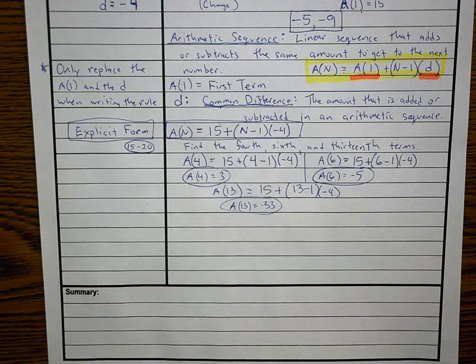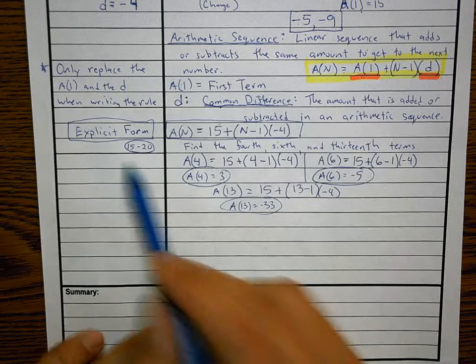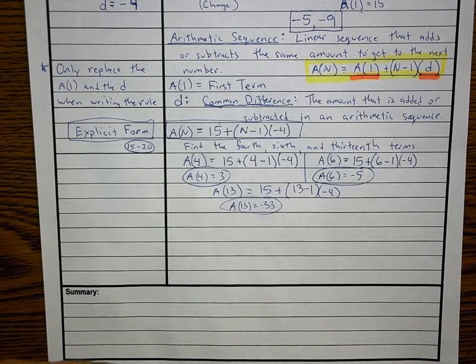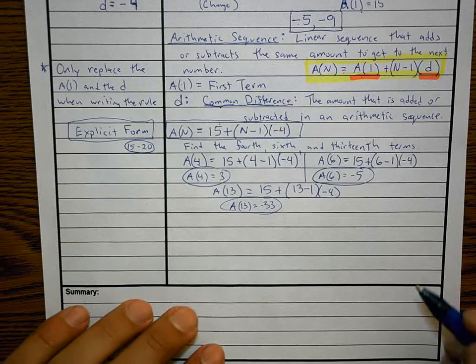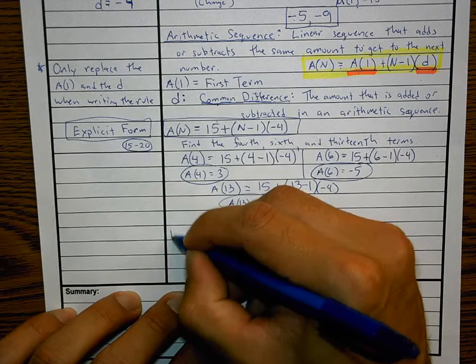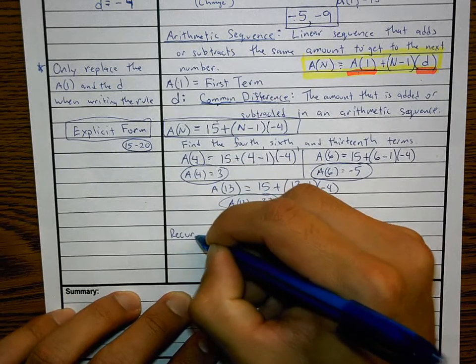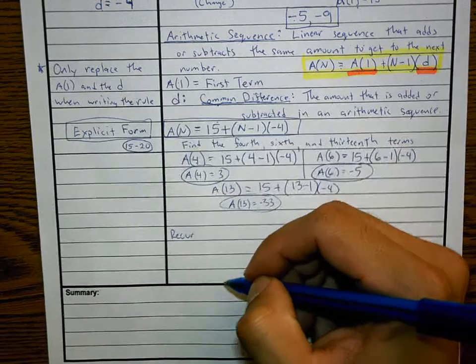Almost there. We have to know that's the explicit form, but there's got to be another form as well. There's something called the recursive form as well. Let's write out what the recursive formula is. Oh, it's too low on the board.